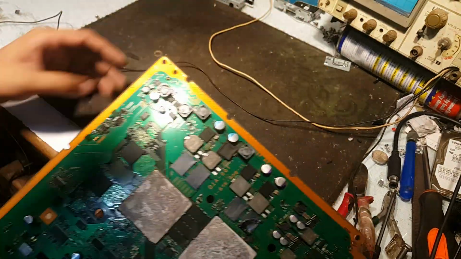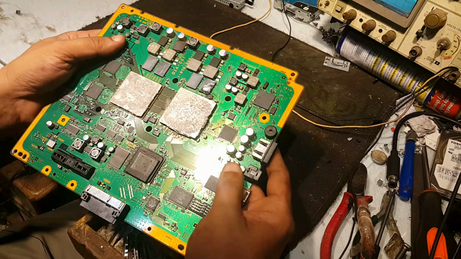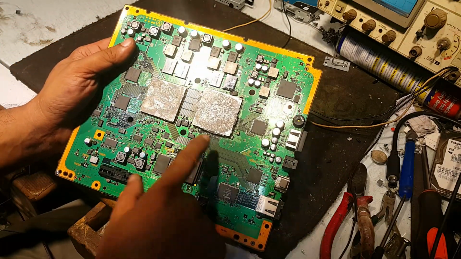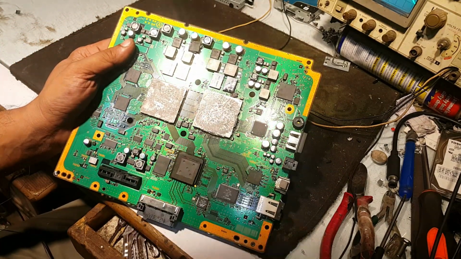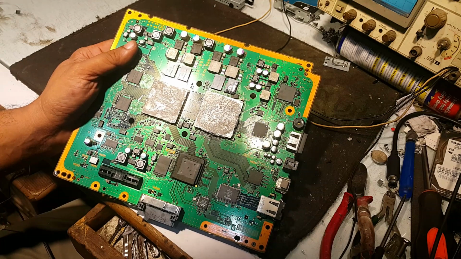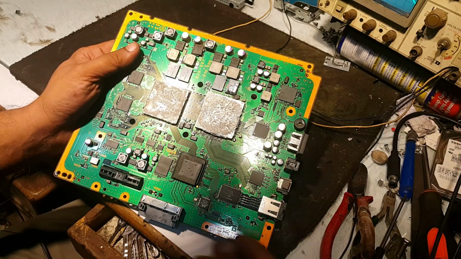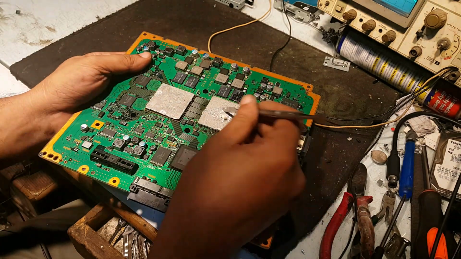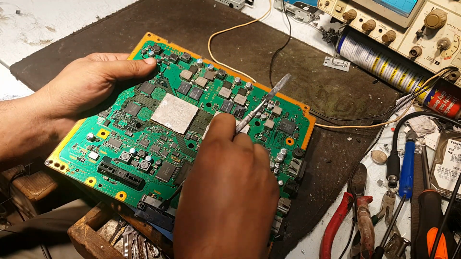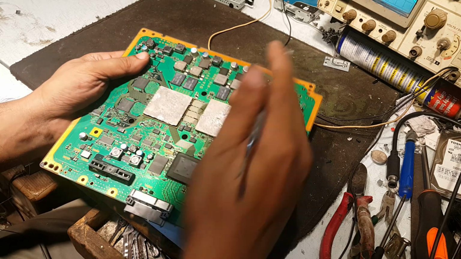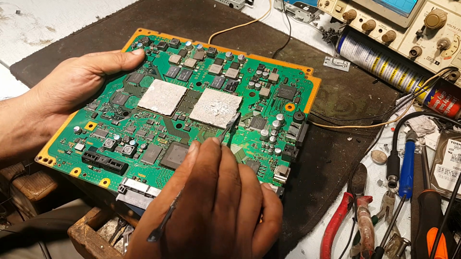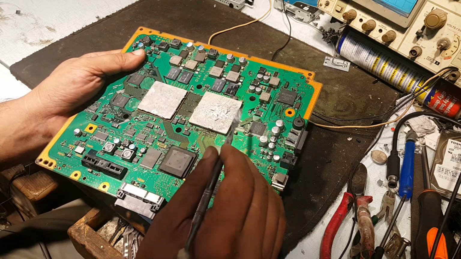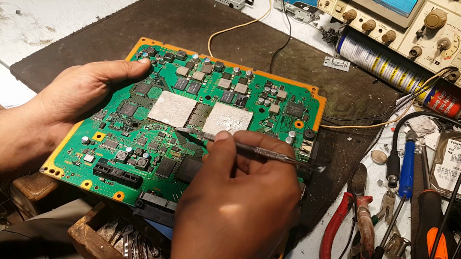Here I will give you one more tip about the paste. I always use the WD-40 to refresh this paste. I never use the new paste because this paste works fine. We need not replace the paste.